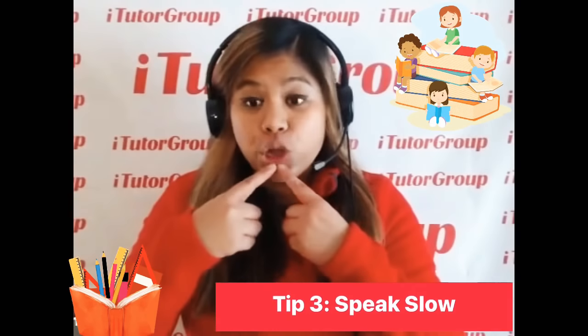Okay. Now, tip number 3, make sure to speak slow. Remember, especially if you have a student who is at the beginner level, they need to be able to hear each and every single word that you're saying. Imagine yourself as someone who's learning how to speak Mandarin for the very first time. Would you be able to understand your teacher if your Mandarin teacher starts speaking to you very, very fast in Mandarin? You won't. I don't know how to speak Mandarin, and I know most of you don't know how to speak Mandarin, so put yourself in your student's shoes. You have to speak slower, okay?